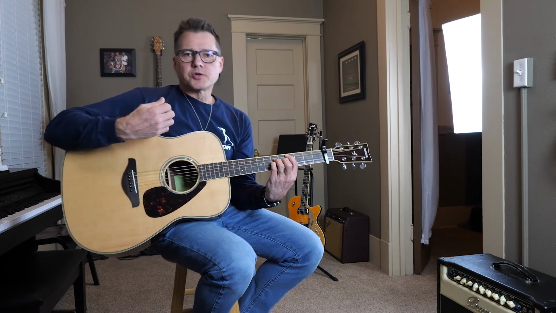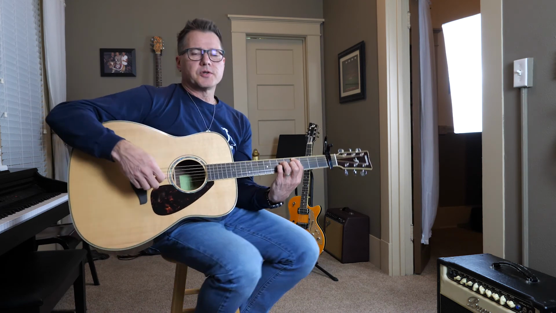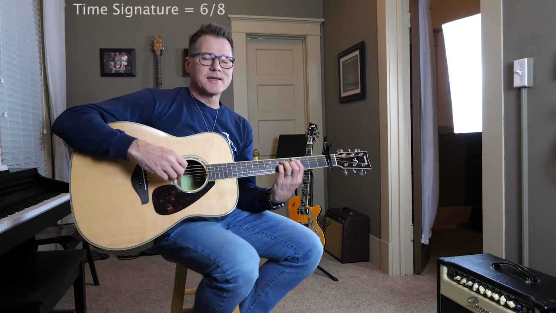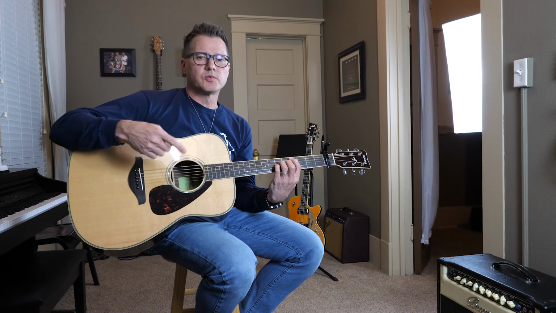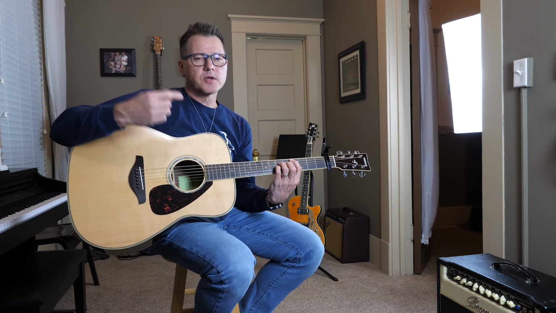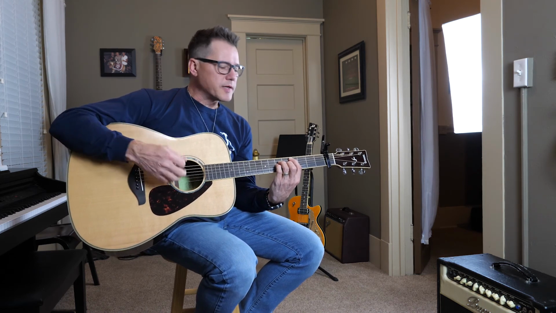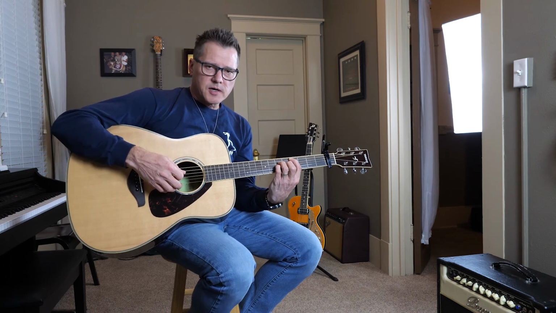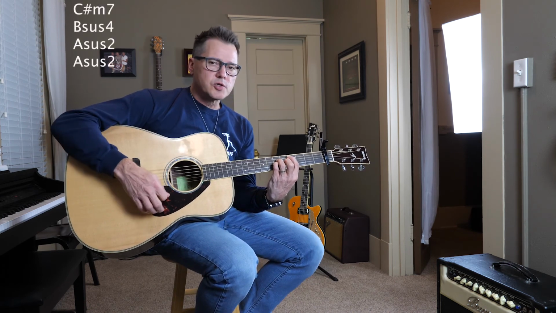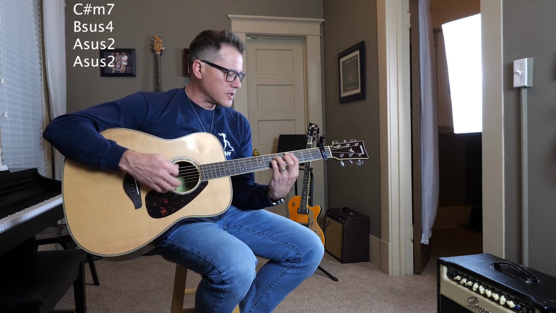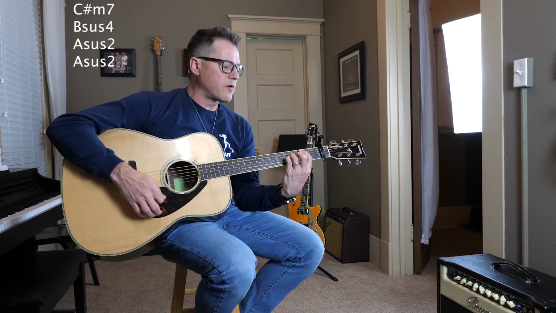So the strum, where to put those down strums: the song is in 6/8, so it's counted out 1, 2, 3, 4, 5, 6, 1, 2, 3, 4, 5, 6. The emphasis is on 1 and 4, so that's where you can strum, and its most basic location would be on those downbeats.